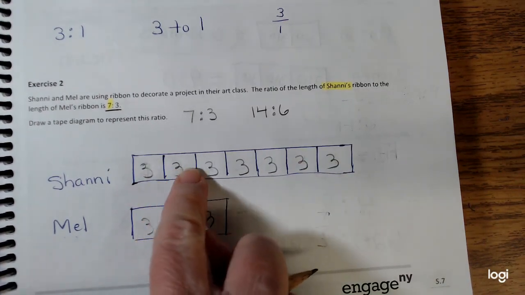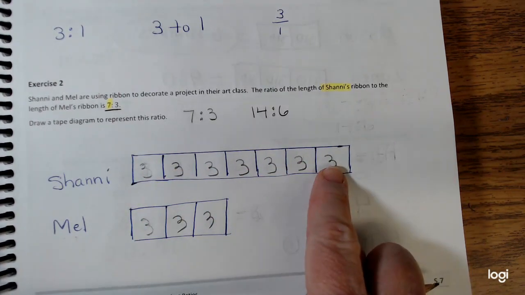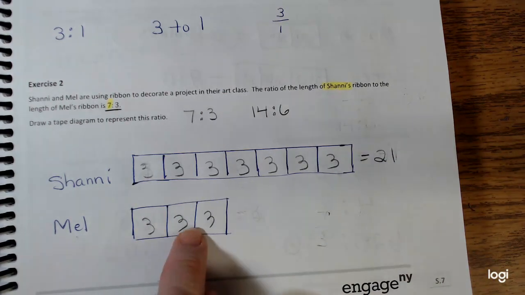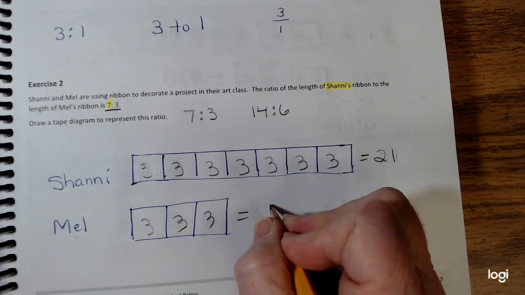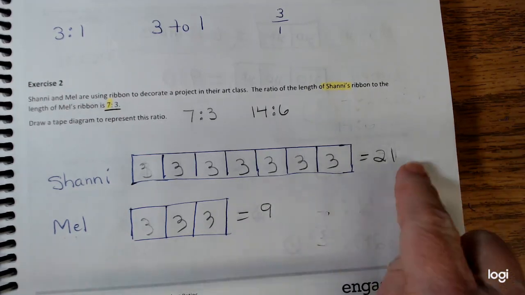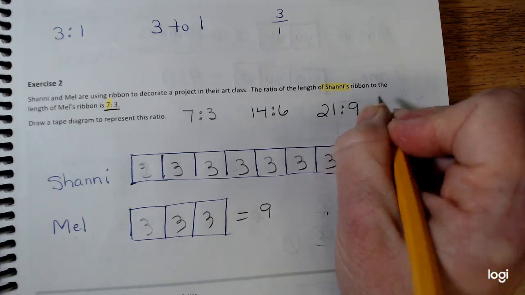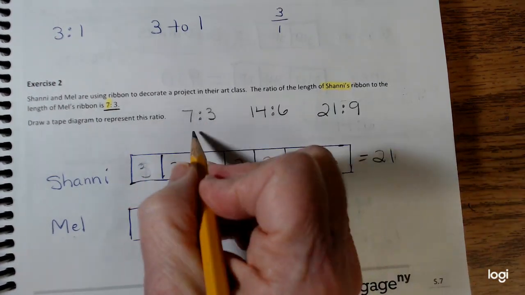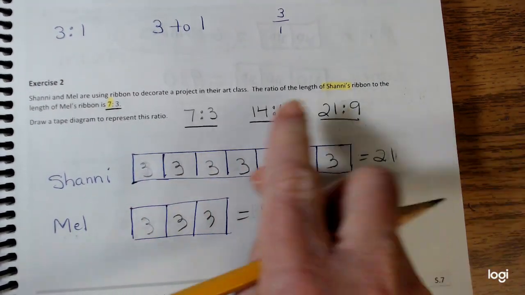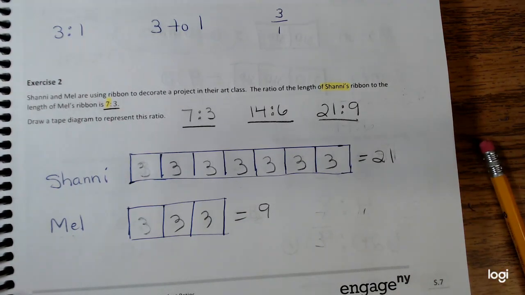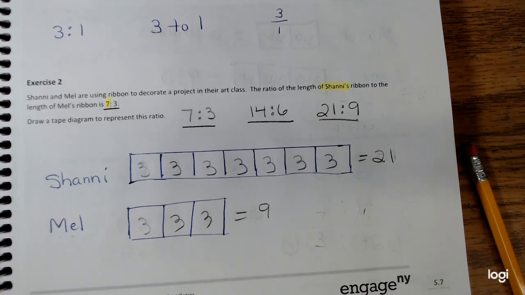Shani, 1, 2, 3, 4, 5, 6, 7 of these. 7 3s would be 21. And for Mel, 3 3s would be 9. My new ratio is 21 to 9. I could say that these are equivalent ratios. They are equal to each other. Go ahead and turn over to the back side, please.